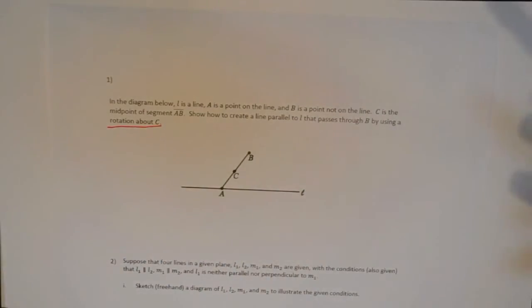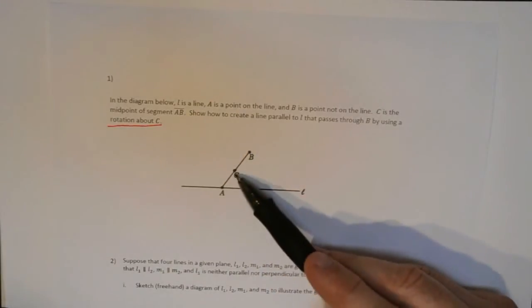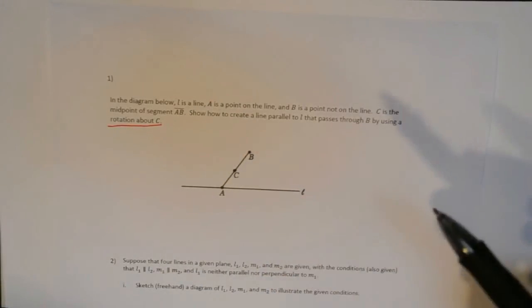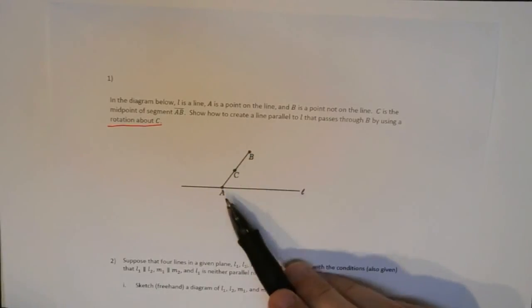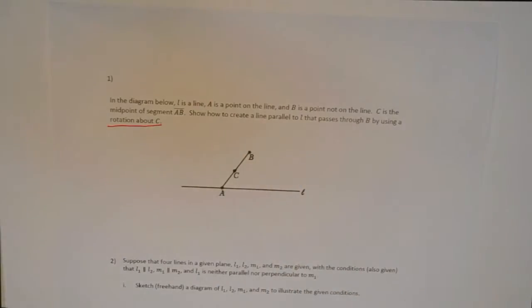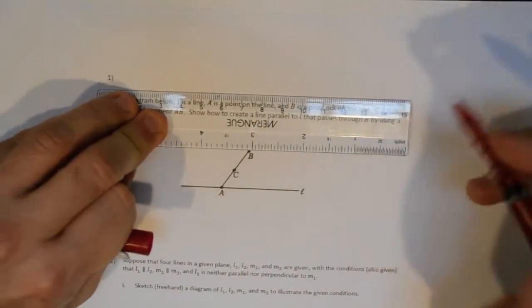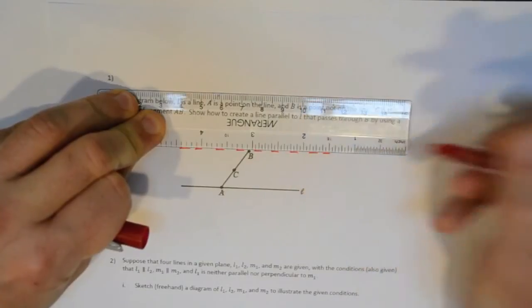Now, how do I know that? Well, a rotation of 180 degrees is equivalent to a point reflection through that point. So reflecting A through C would bring it right to B, which means rotating A 180 degrees is also going to bring A right around to B. So all we need to do in order to do this is a rotation of 180 degrees. That's going to give us this line that'll go right through B and be parallel to L.